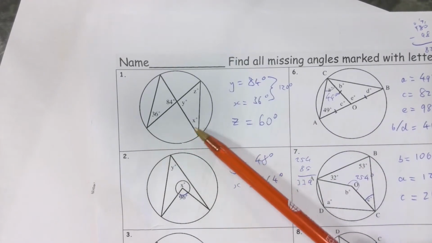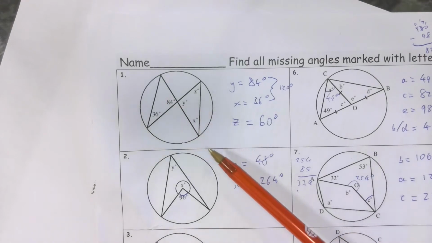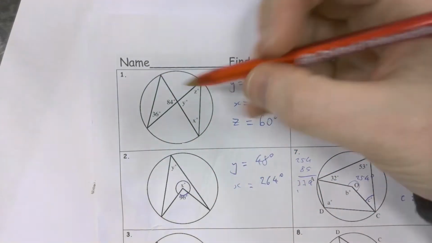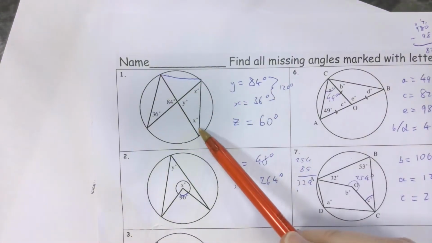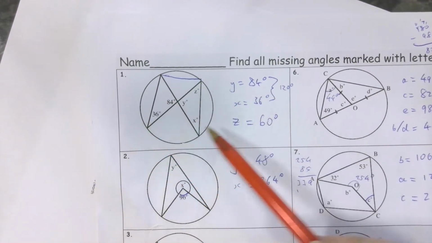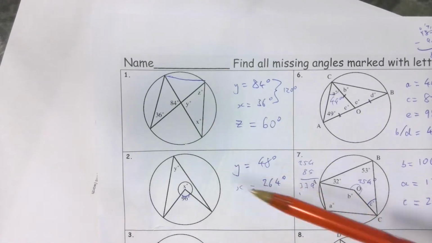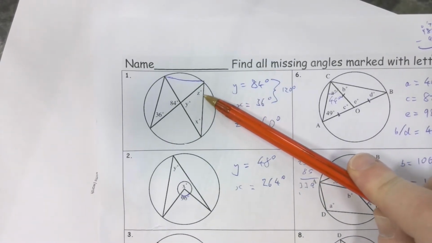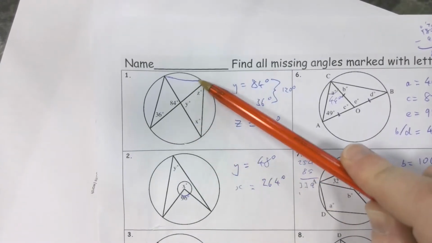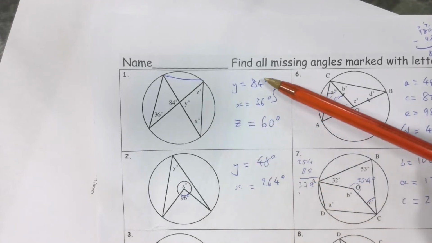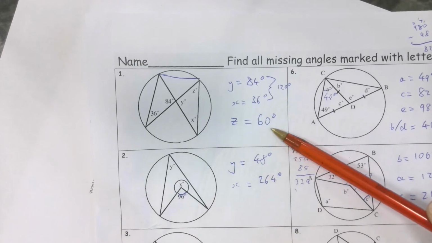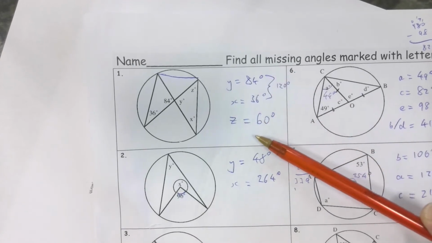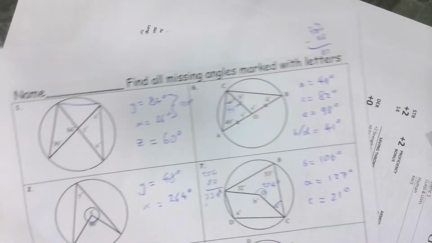Down here, angle X is in the same segment, the angle comes from the same chord, almost like that. So this angle here is the same as this angle here, 36 degrees. And then over here, angle Z has got to be the third angle in a triangle to make all three add up to 180. 84 plus 36 is 120, so Z has got to be 60 to combine with all three to make 180. So far, so good.